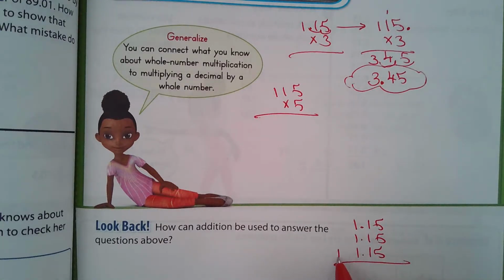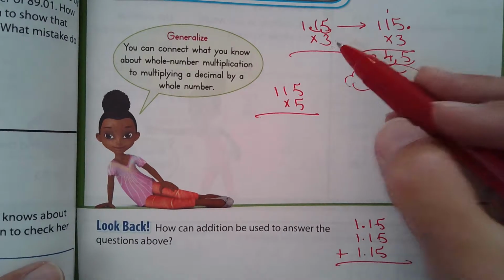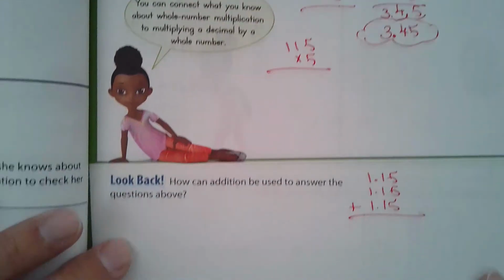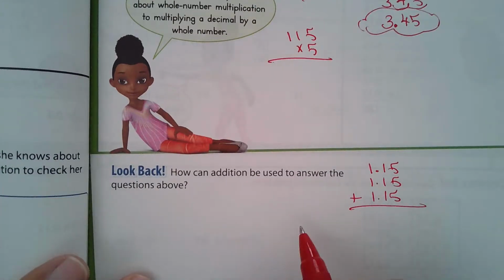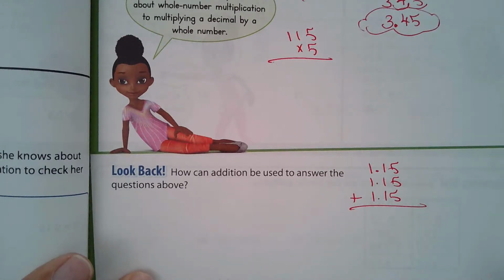And if I was to add those together, that would answer the first one, which was being multiplied by 3. And so if you just write that down, as far as I'm concerned, you've answered that question. Okay.